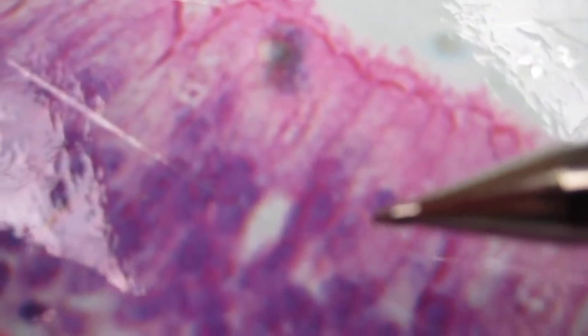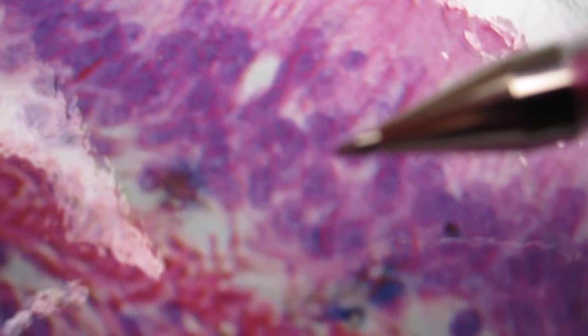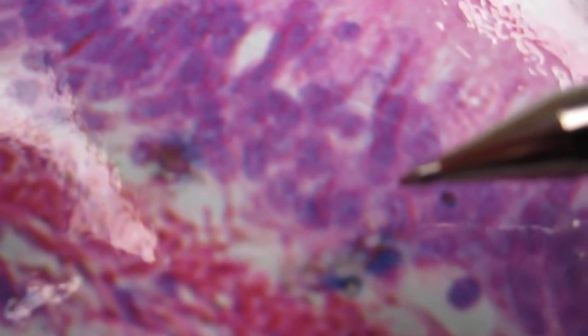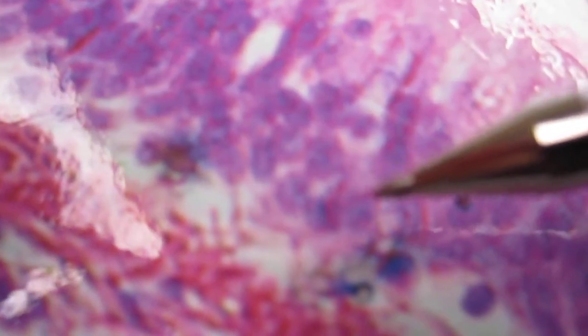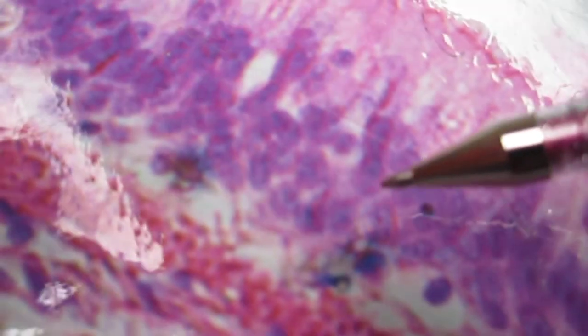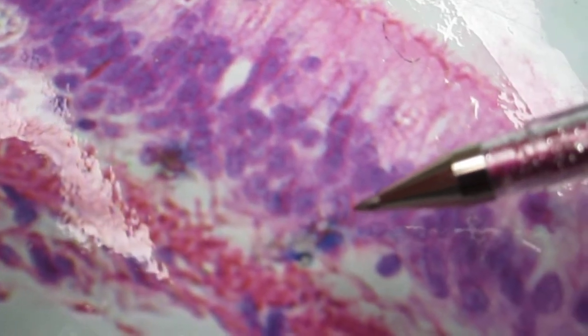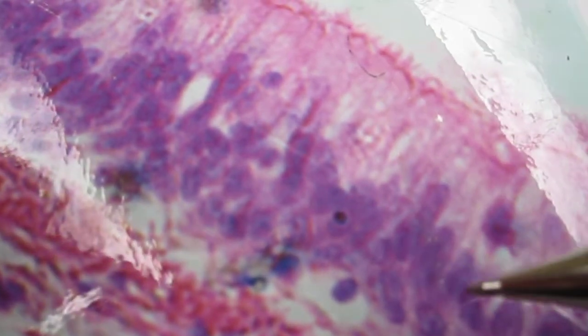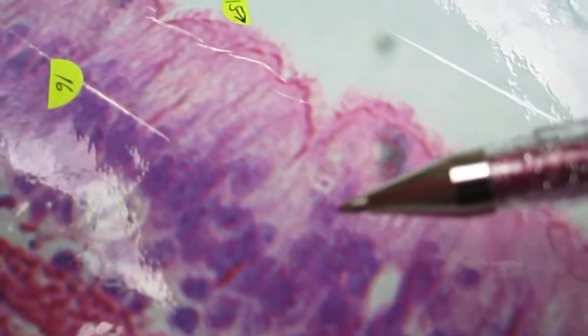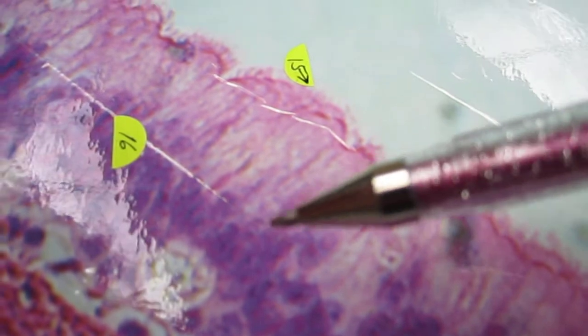These guys are all individually, even though they look like they have their nuclei at different levels. It appears stratified, it's not stratified. Every single cell actually touches the basement membrane. So that's an important detail of this. This is also going to be our standard respiratory epithelium.